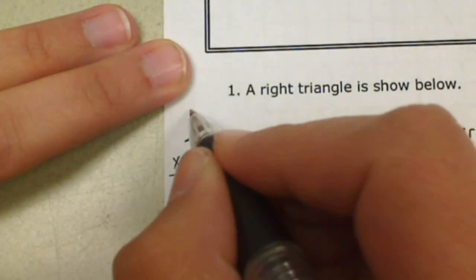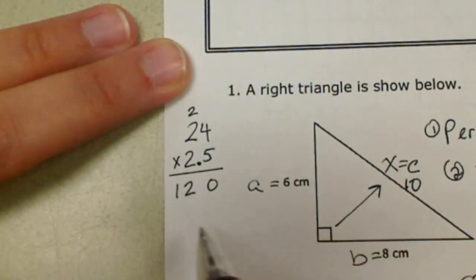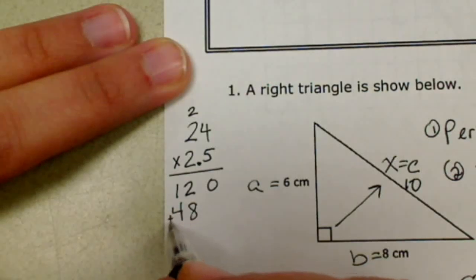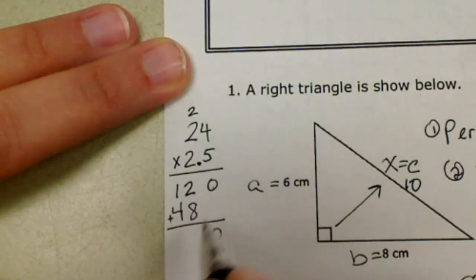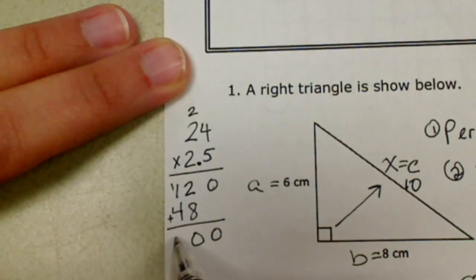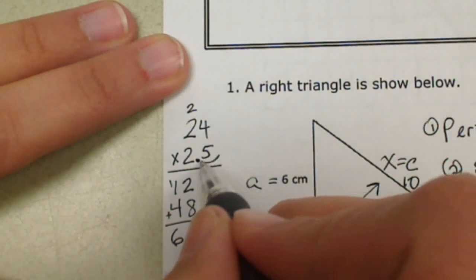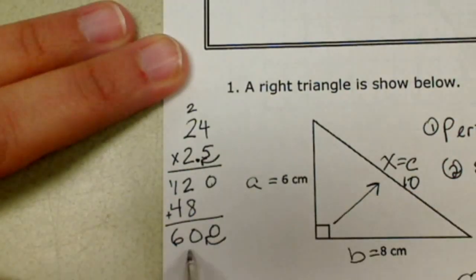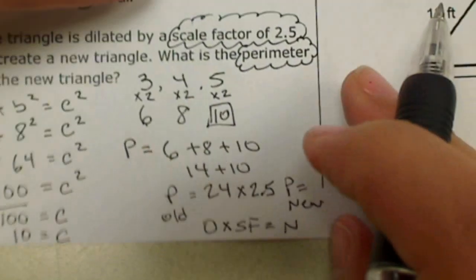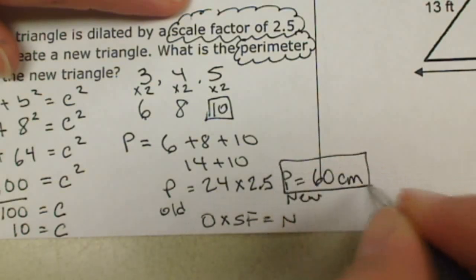4 times 5 is 20. 5 times 2 is 10, plus 2 is 12. 2 times 4 is 8, and then 2 times 2 is 4. I'm going to go ahead and add those. That's 0. 8 plus 2 is 10. Carry the 1. 4 plus 1 is 5, plus 1 more is 6. Don't forget to move the decimal over. So I'm going to move it over once. So that means that my new perimeter is 60 centimeters. So the perimeter is equal to 60 centimeters.